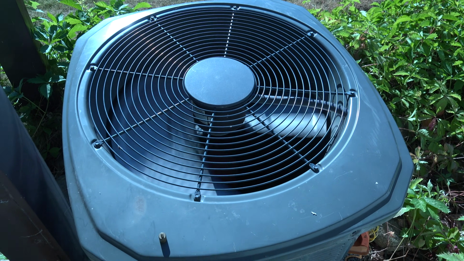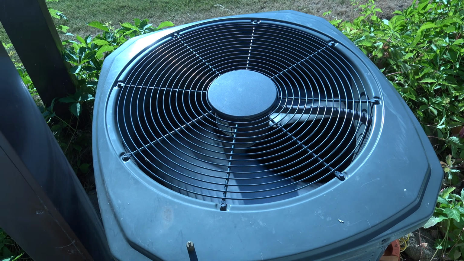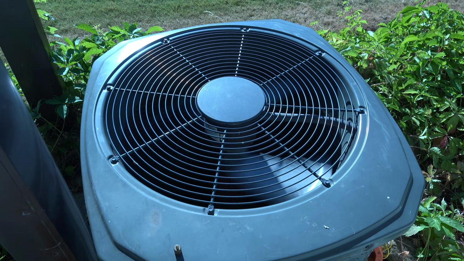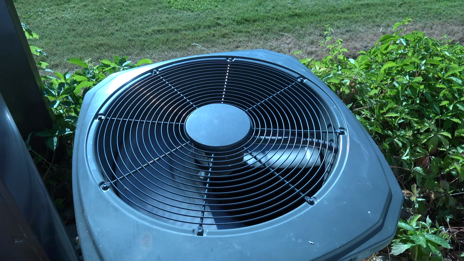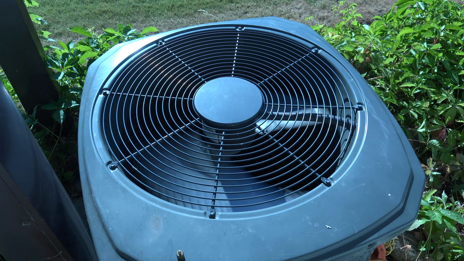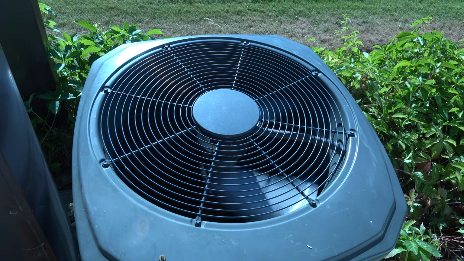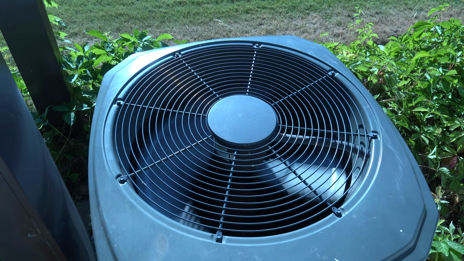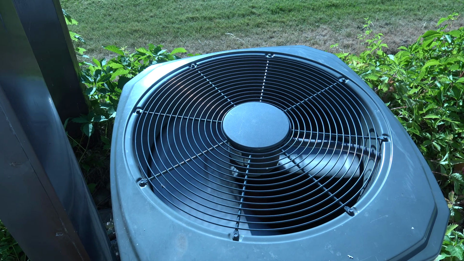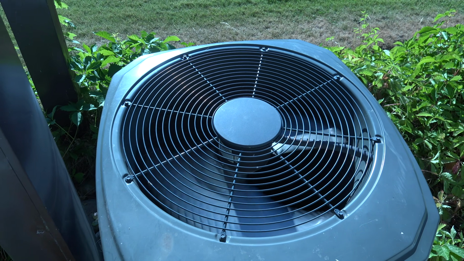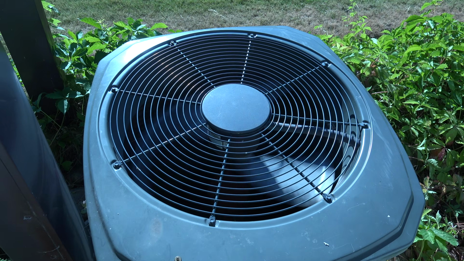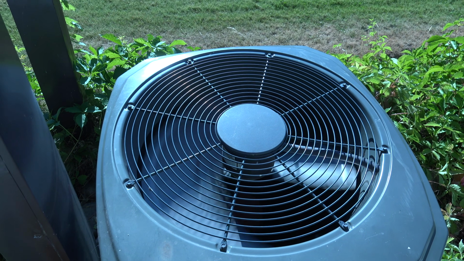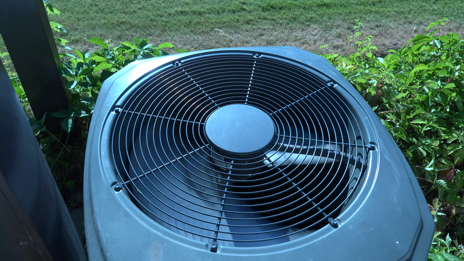Now here we have that screen removed. The reason the screen's put on there, a lot of people say, you know, leaves will fall in it and stuff like that. I don't really think that's a big issue, but some people want to do it simply because they can make their air conditioner, I don't know, better or something. But does it make any difference to the efficiency of the air conditioner?